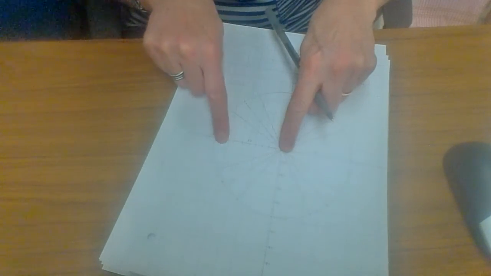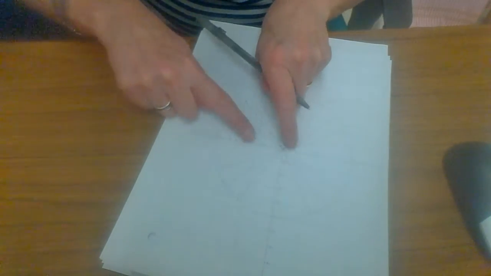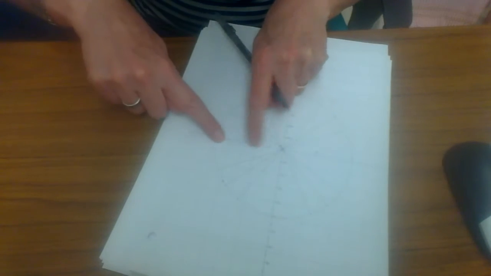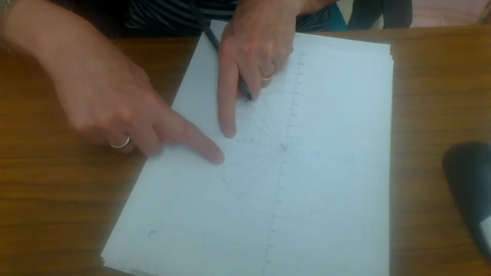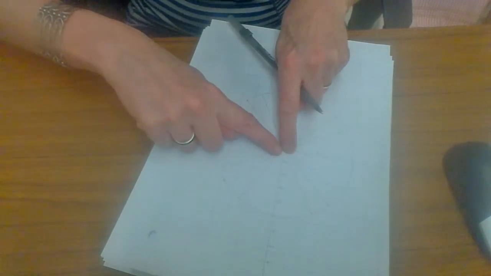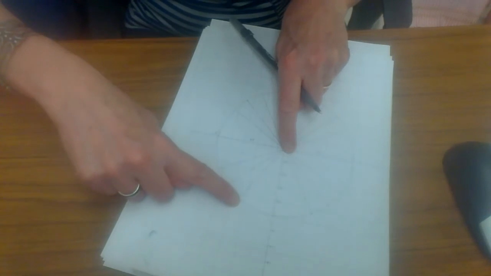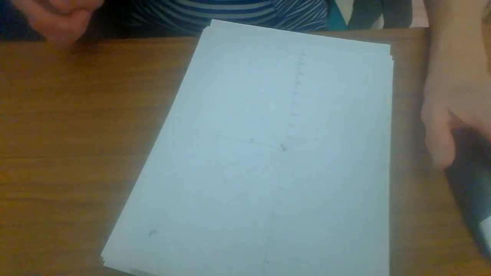If you're confused about whether the x is root 3 over 2 and the y is root 3 over 2, just remember root 3 over 2 is longer than a half. So if it's over further than it goes up, it's the x coordinate that's root 3 over 2. If it's over shorter than it goes up, it's the x coordinate that's a half.